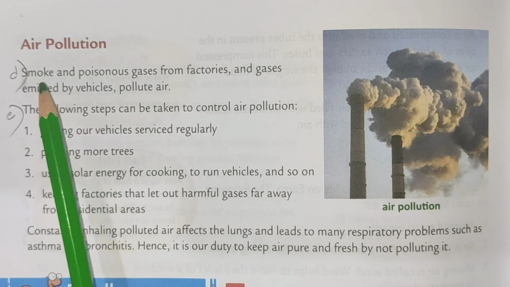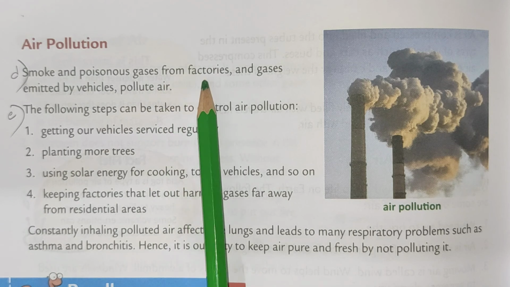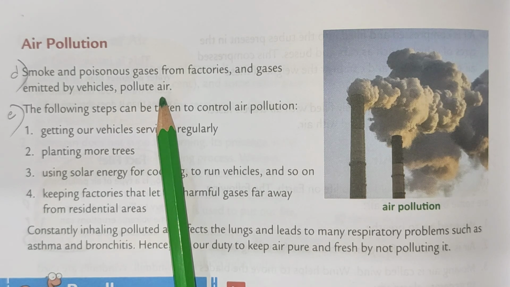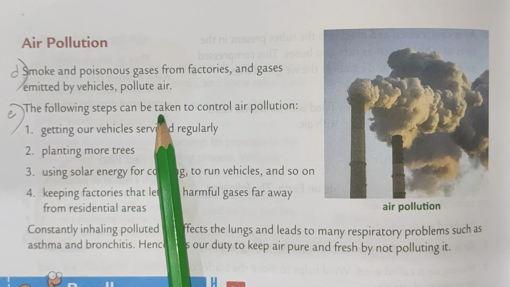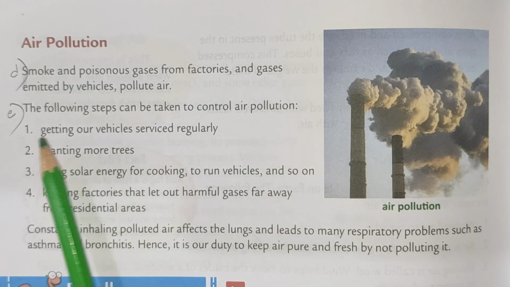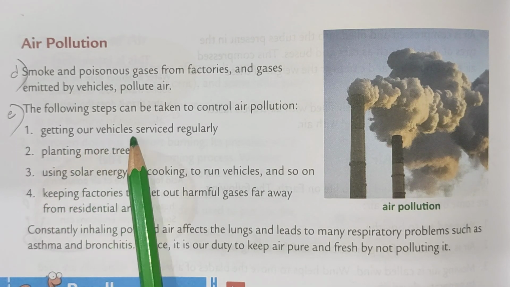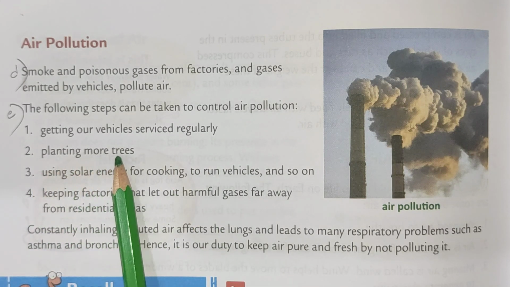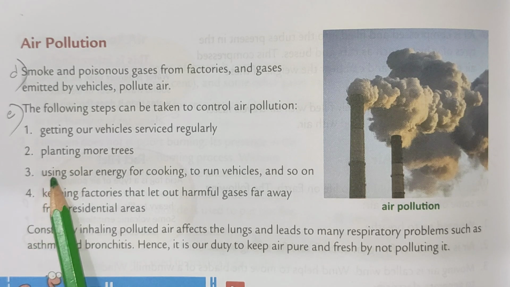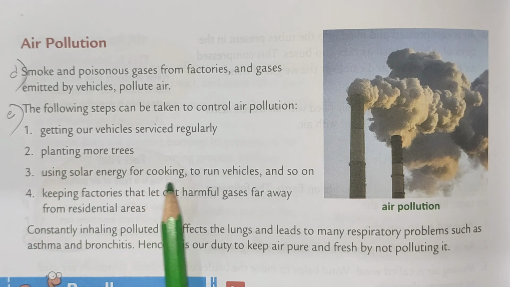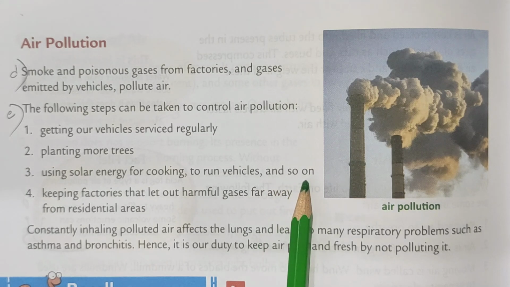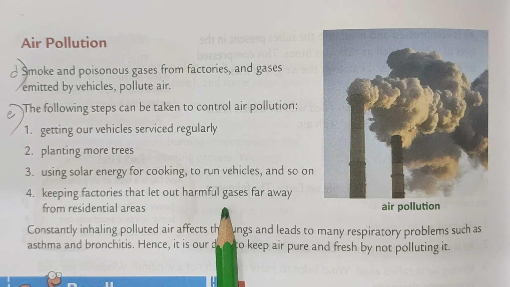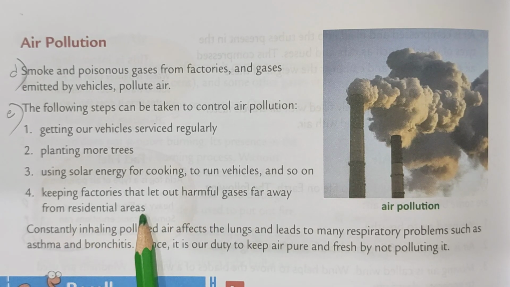Air pollution. Smoke and poisonous gases from factories and gases emitted by vehicles pollute air. The following steps can be taken to control air pollution. 1. Getting our vehicles serviced regularly. 2. Planting more trees. 3. Using solar energy for cooking, to run vehicles, and so on. 4. Keeping factories that let out harmful gases far away from residential areas.